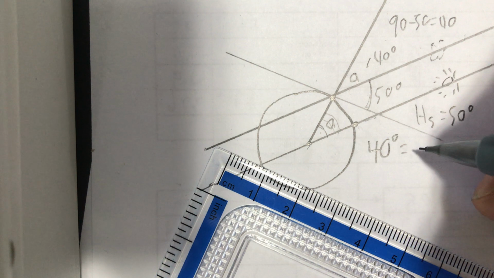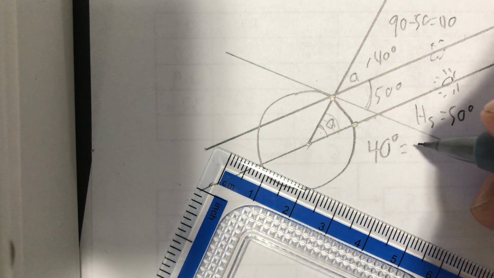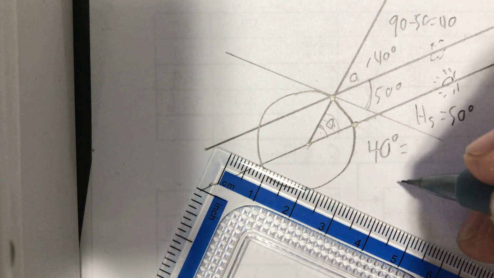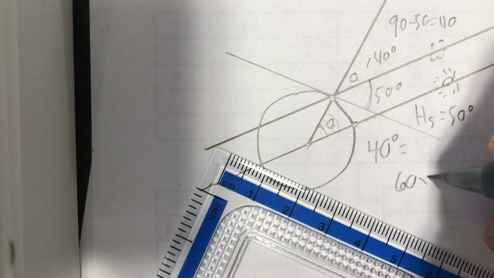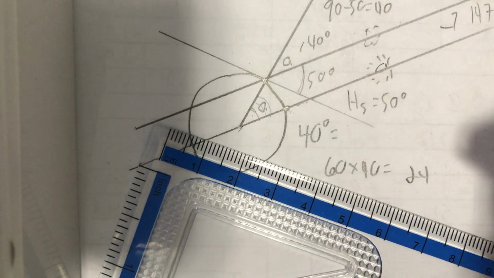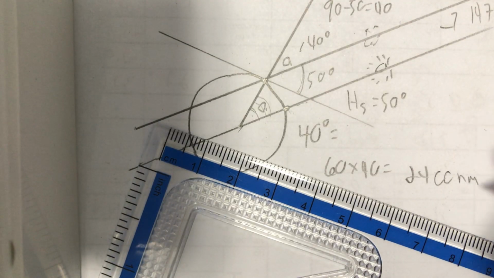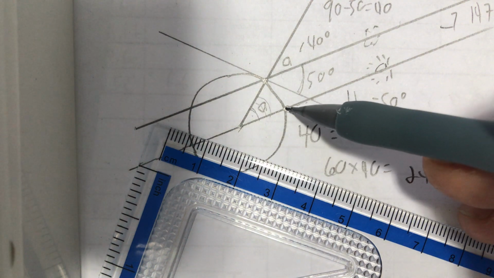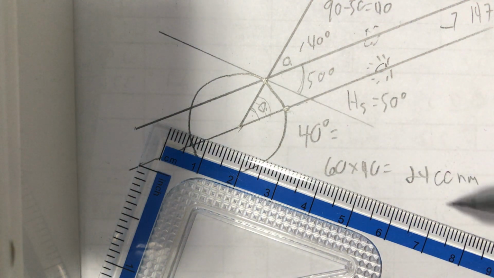So 40 degrees equals, let's see, if you take 60 minutes times 40 degrees equals 2,400 nautical miles. So this point and this point are 2,400 nautical miles apart. But what information does that really tell us, though, when you think about it?